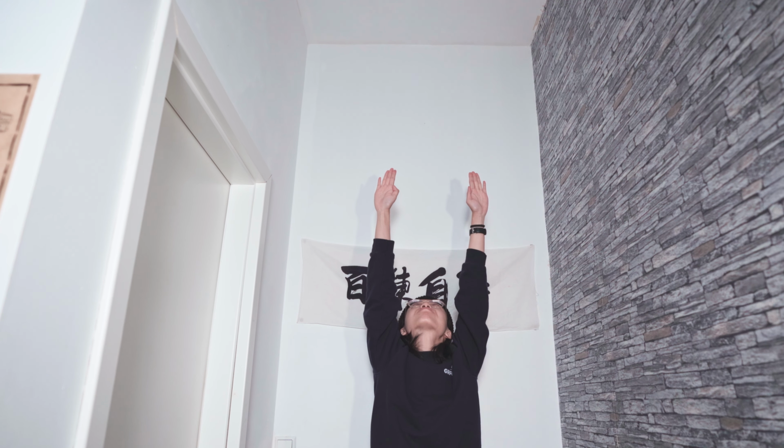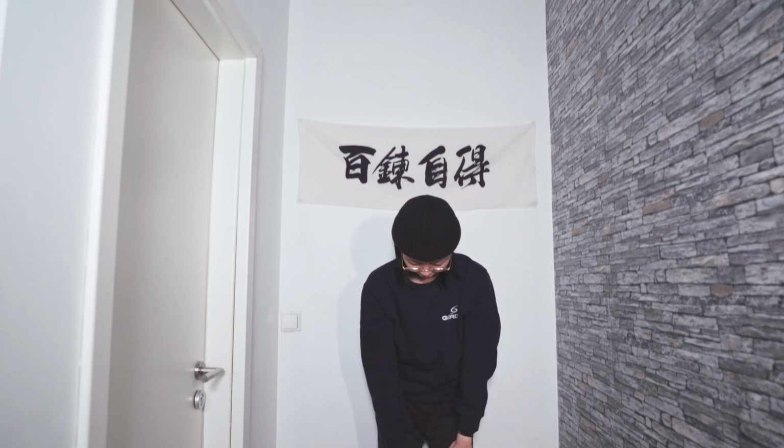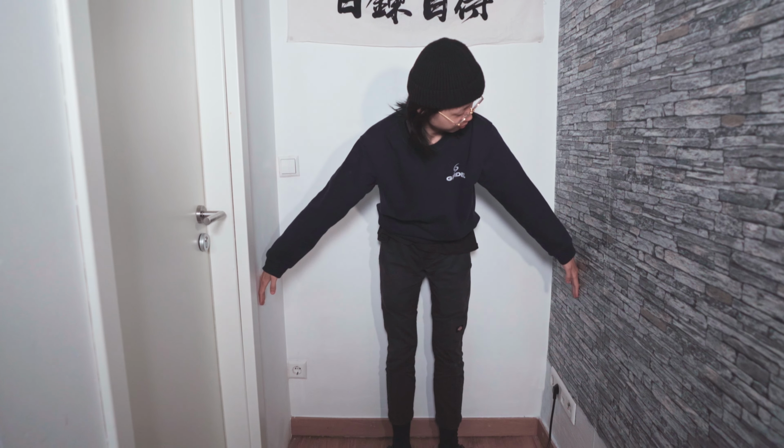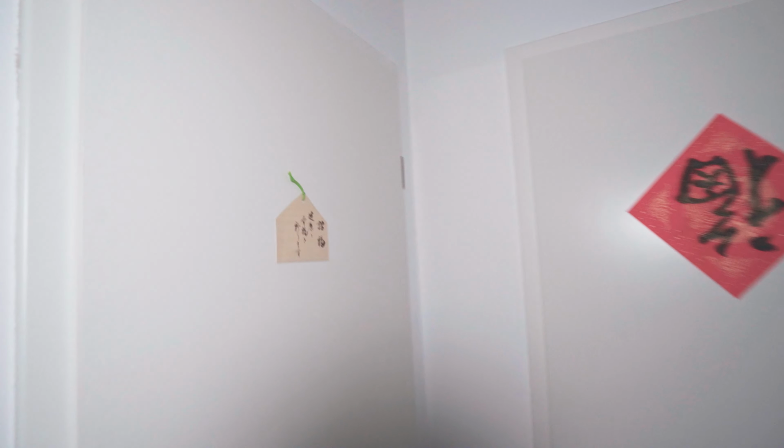The corner is about 1 meter wide and about 3 meters tall, and it really doesn't make a lot of sense for the layout of the apartment. But let me show you. There's 2 doors. I'll open this door, come into this corner, and there's another door going outside. So, which makes no sense.